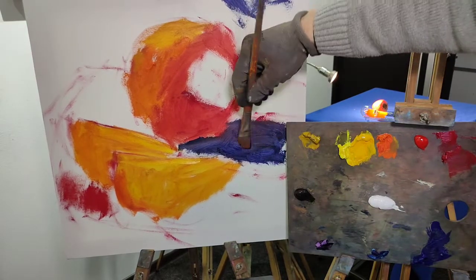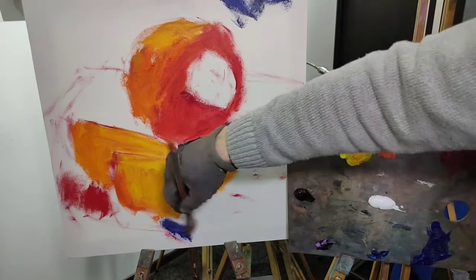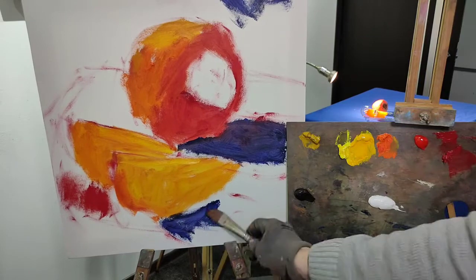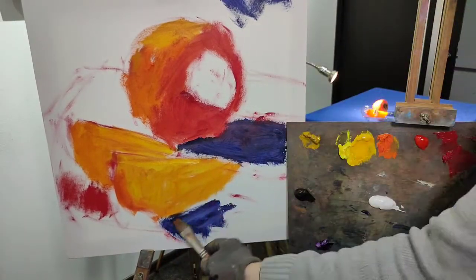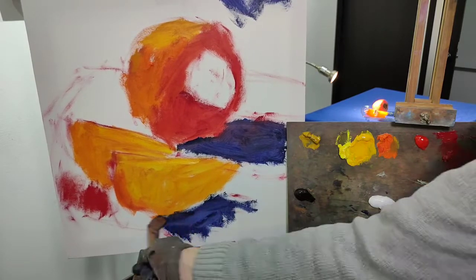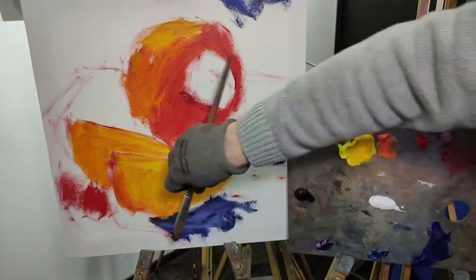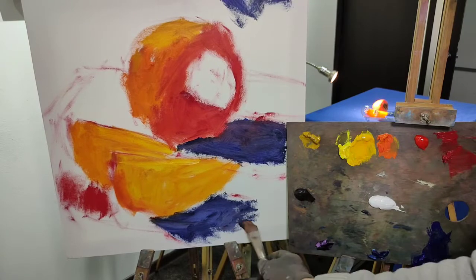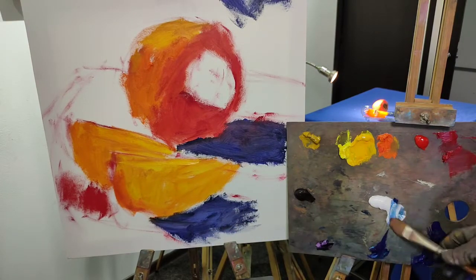That will help us to work further when we need to correct the hue of the color. Here is the falling shadow. The falling shadows are the strongest, the darkest areas here in our painting, and those darkest areas will make the necessary contrast.